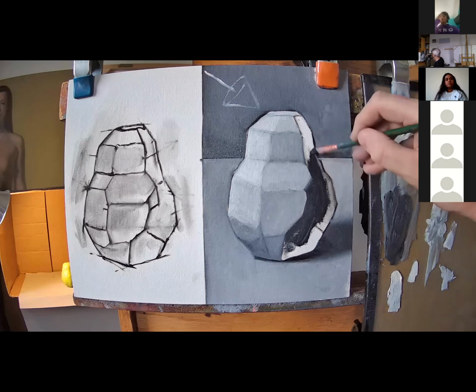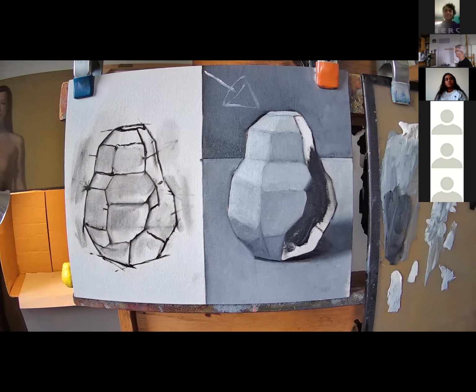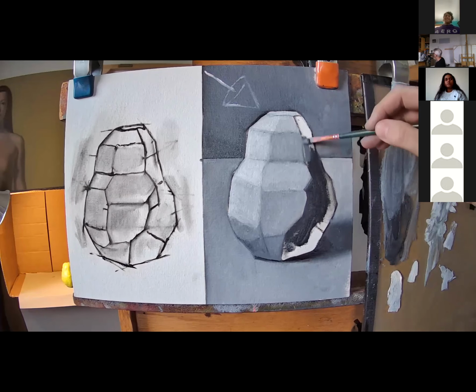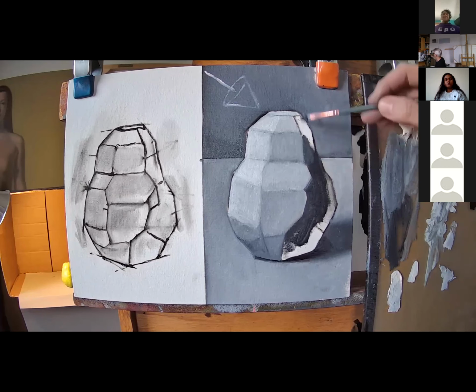And if you look at that, the value is quite dark, right? Its local color is green. You know that's a green object. But because the planes of that green object are so completely turned away from the light source, it's now a very dark, sort of brownish gray.